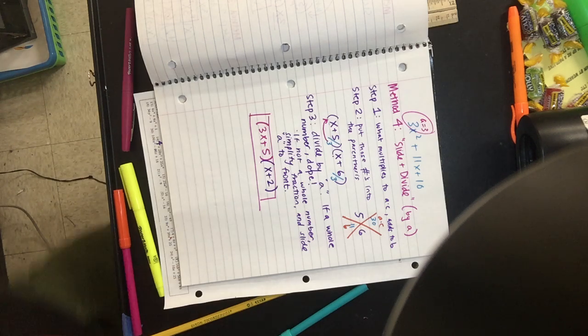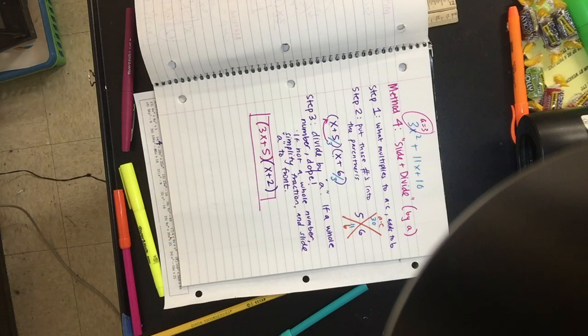Cool beans. Take out classwork number 25. Work together to do the first problem. I don't care which method you start with. Like if slide and divide is your favorite, you can do that one first. If the box method is your favorite, you can do that. If factor by grouping is your favorite, you can do that. But you do have to do all 4 methods.